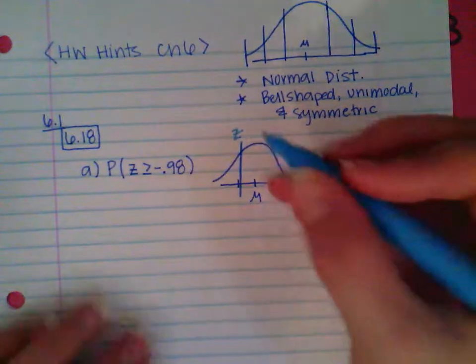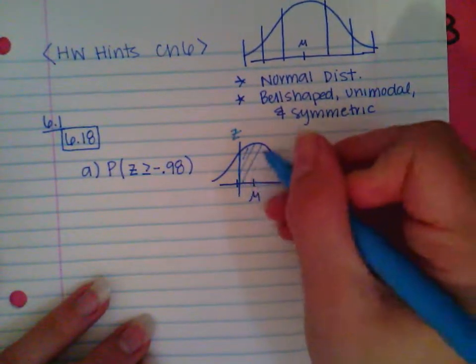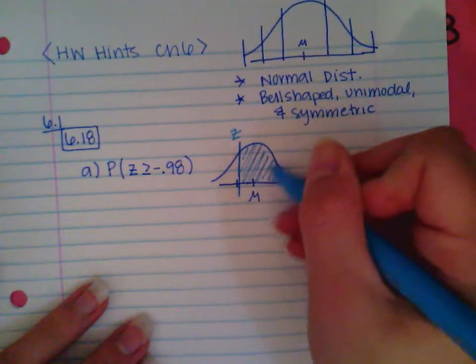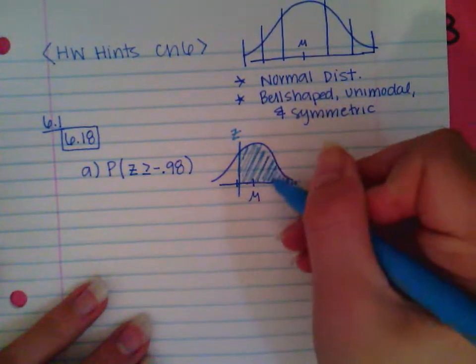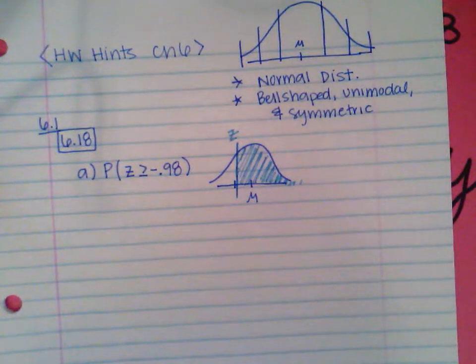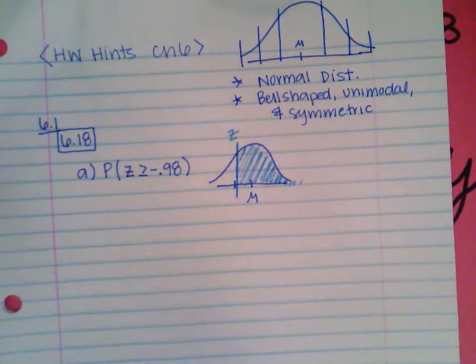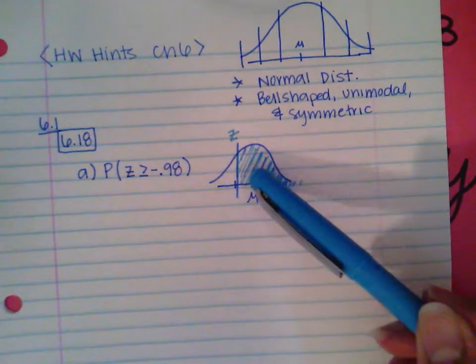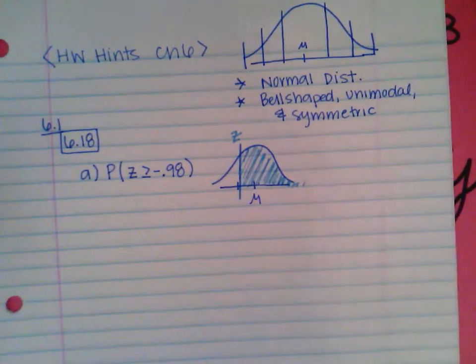And if I want to know greater than, I want to know this side right here. I like to draw a little diagram for every single problem because it tells me two different things. One, am I above or below the mean? I know that if z is negative, I'm below the mean. If z is positive, I'm above the mean. And it helps me see, proportionality-wise, if my proportion should be greater than or less than 50%. Because I shaded more than half of the distribution here, my probability needs to be greater than 50%.